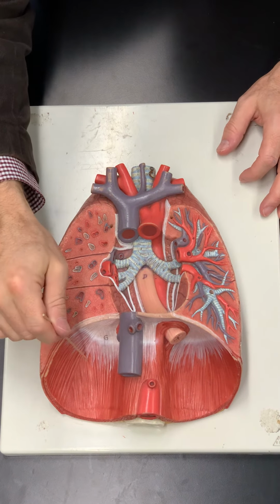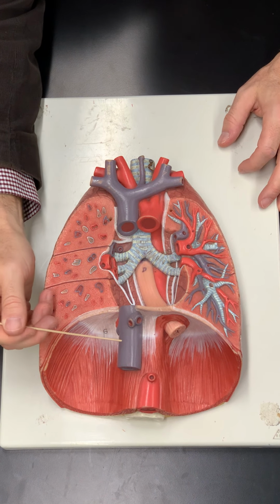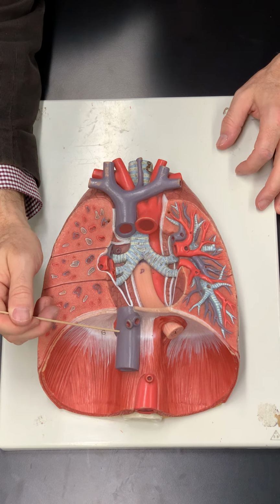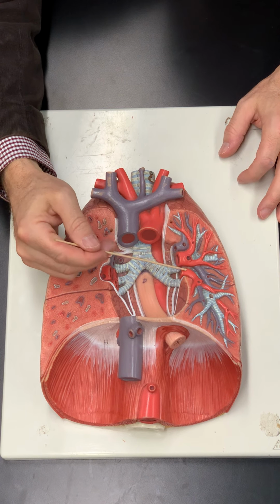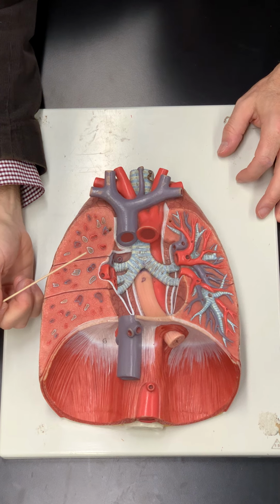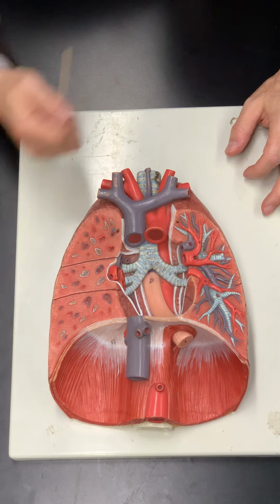All right. Here's your diaphragm. That's the muscle for breathing. Here's your inferior vena cava. This is going to be collecting blood from the liver, as we talked about in the digestive system. Here's your pulmonary veins and your pulmonary arteries. I think that's really all we need. There's your esophagus.